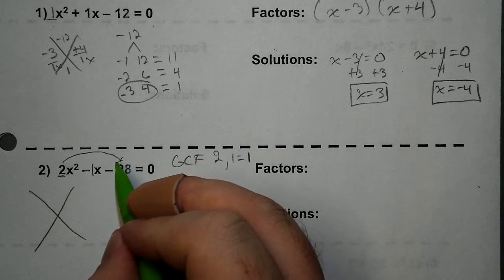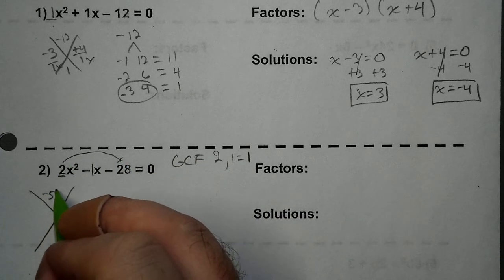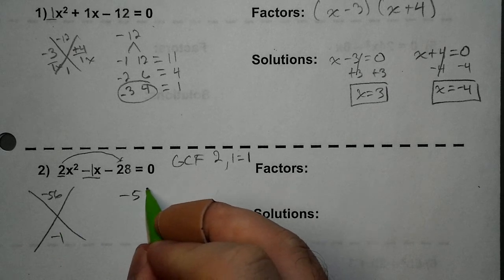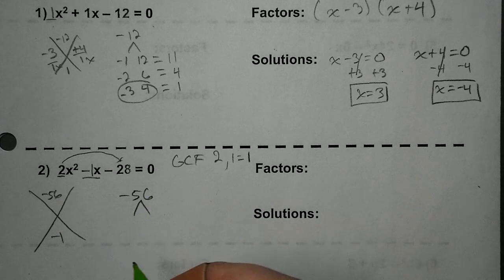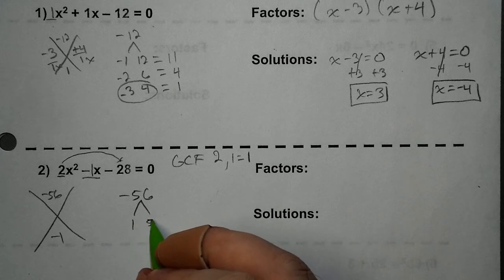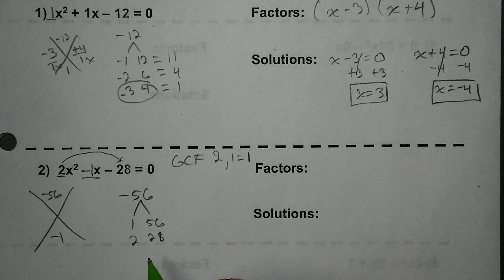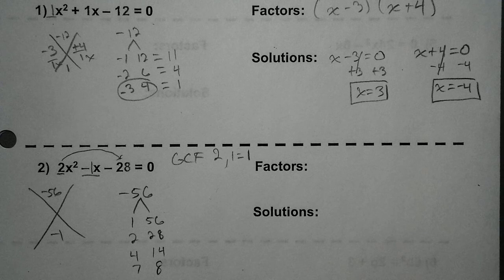2 times negative 28 gives me negative 56. The bottom value is negative 1. So I need to factor out 56 and see what adds up to negative 1. 1 times 56, 2 times 28. 3 doesn't go in there, but 4 does go in there 14 times. 7 goes there 8 times. And then when we try 8, we already have it. So we know we have all of our factors here.